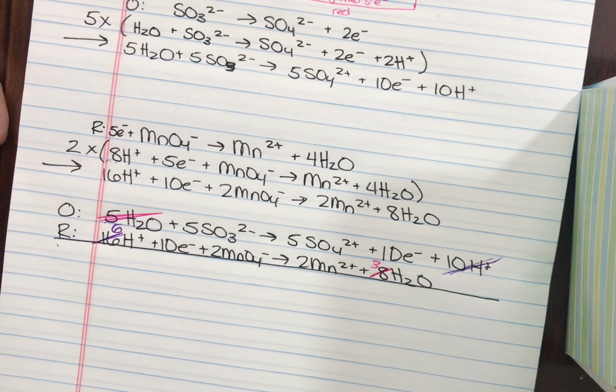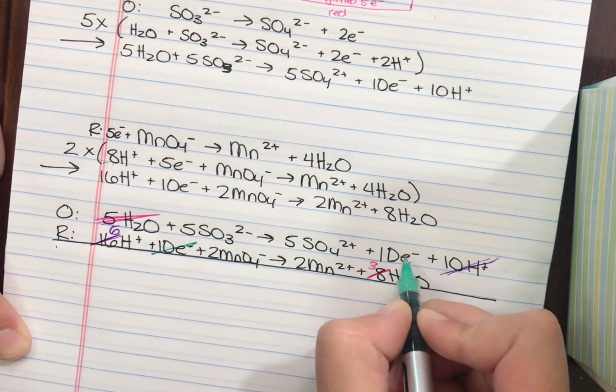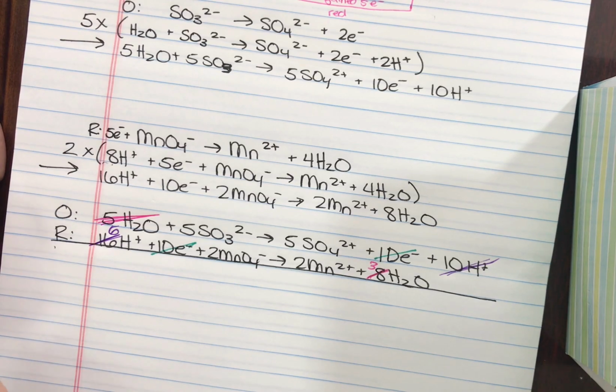What else can I cross out? Do I have anything else? Well, I have my electrons, right? I had 10 electrons on the left. I had 10 electrons on the right. I can cross those out. If I look at everything else, I don't think I have anything else I can cross out. So now I'm going to add them together.